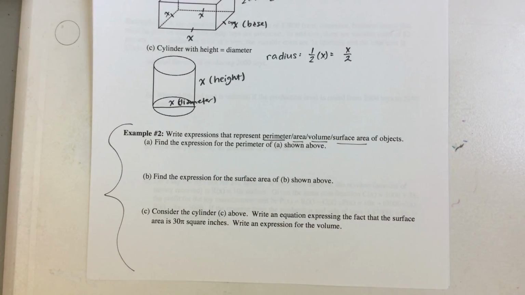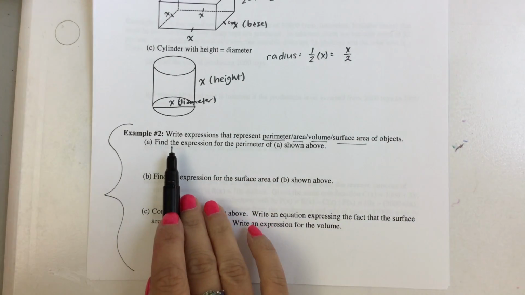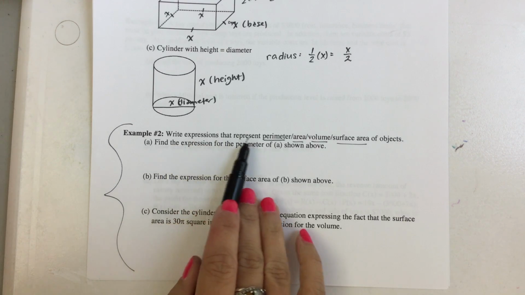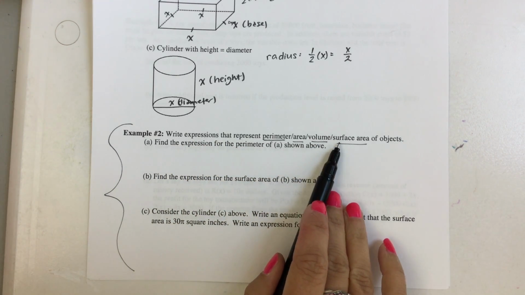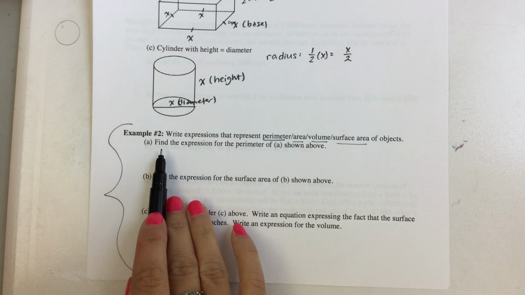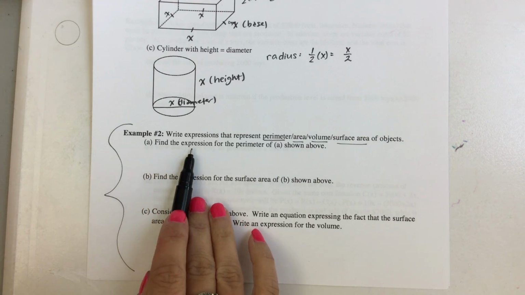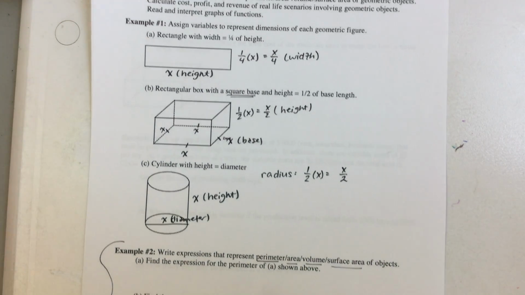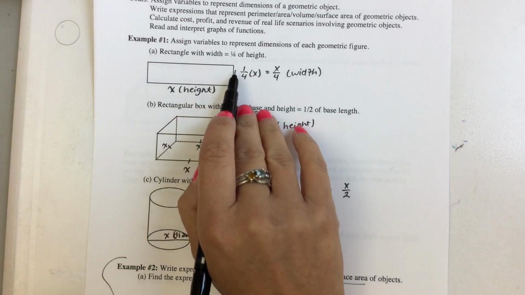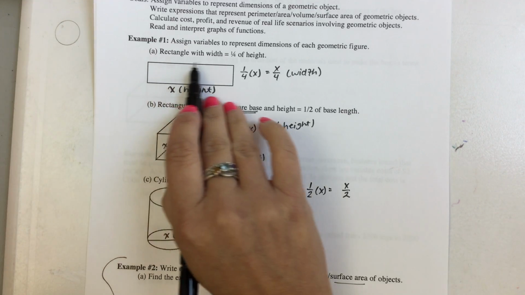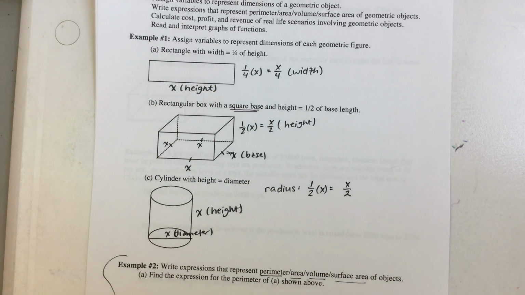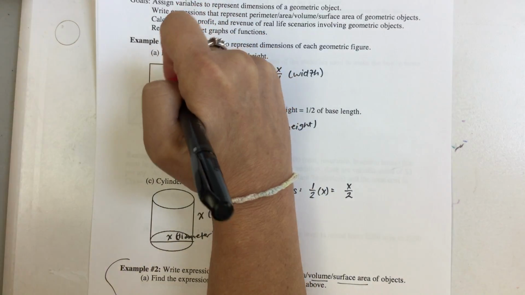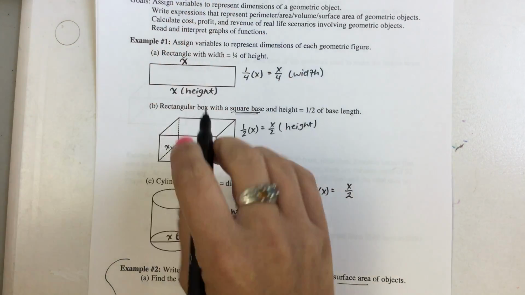Okay. So for example 2, we want to write expressions that represent the perimeter, area, volume, surface area of objects. For part A, find the expression for the perimeter of A shown above. Now remember, perimeter is if you add up all of the outside edges. Okay, so it is the space around the outside. So if I am doing this, this is a rectangle.